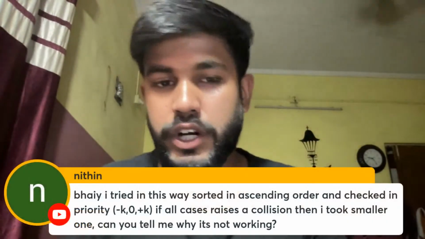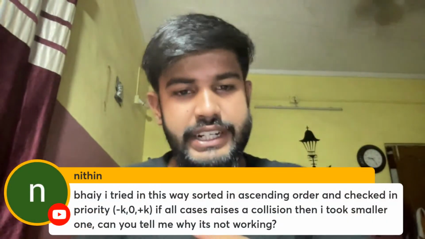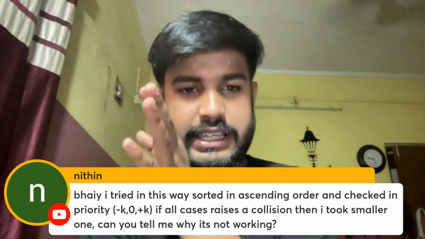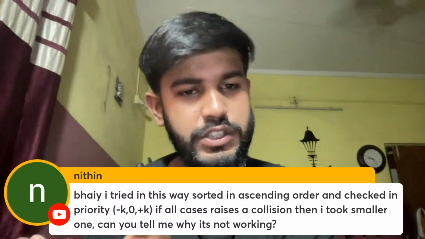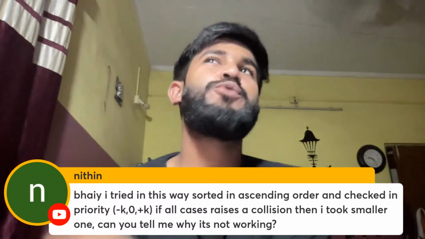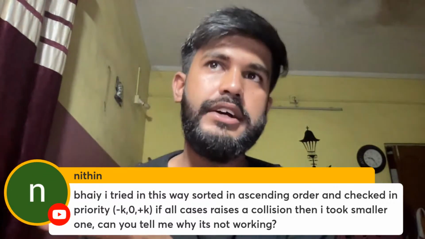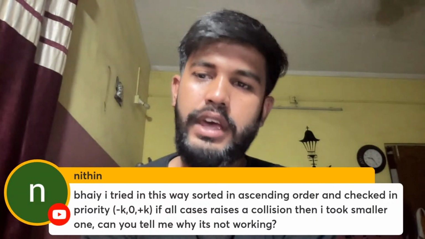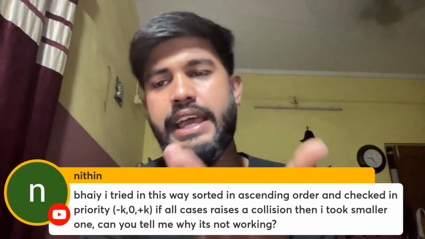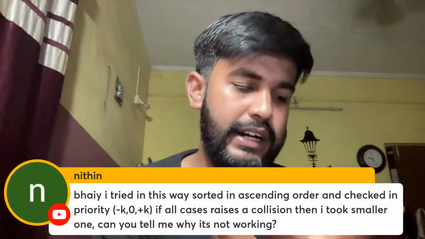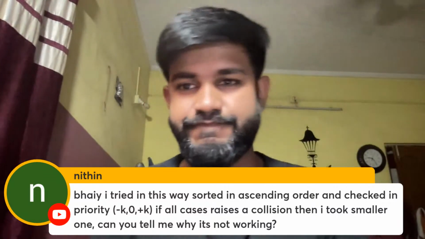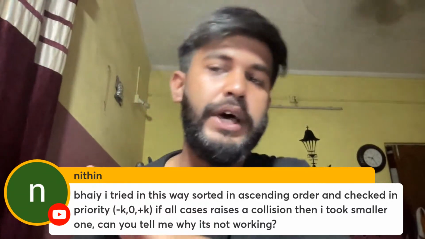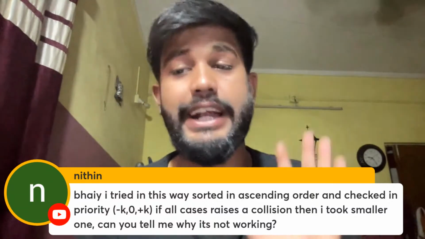I tried sorting it in ascending order and then checked in the priority: minus k, plus 0, and minus k, for all the cases, then I took the smaller. Can you tell me why it is not working? I'm not really sure. It should work, but I'm not really sure. I can just try and then tell you. You can remind me on LinkedIn, like, did you try it or something? I didn't try it, so I can't say that it would definitely work, but it should work.